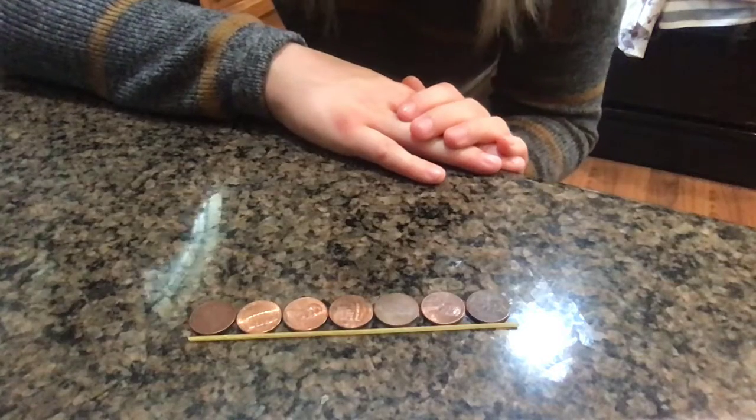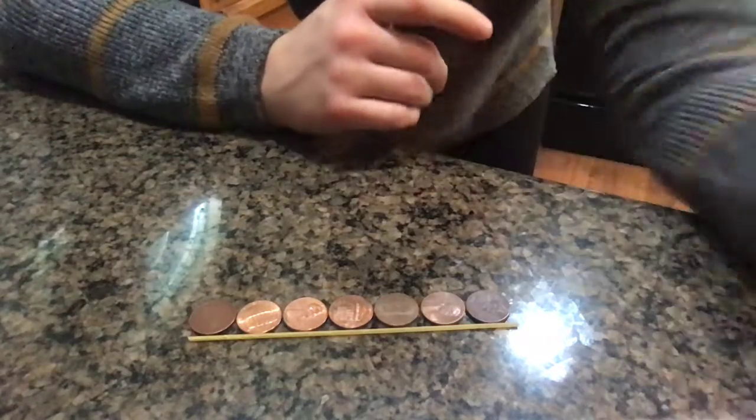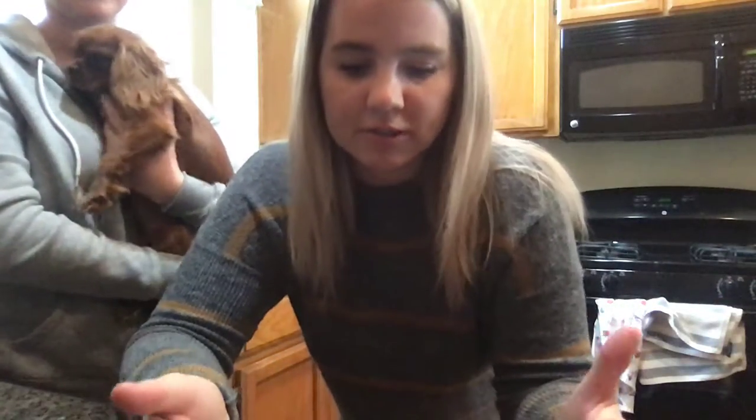So I want you to practice using something in your house. You can use paper clips, you can use pennies, you can use cookies, whatever mom and dad let you use. You can use those to measure the length of different objects in your house.